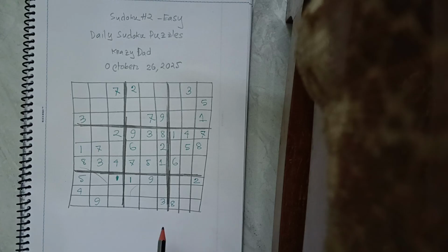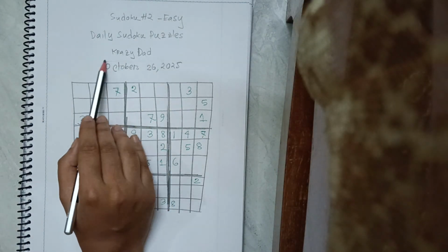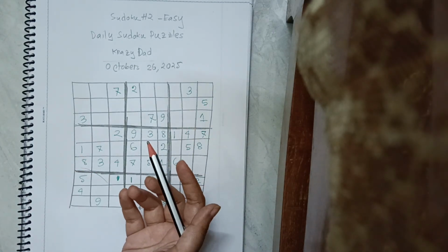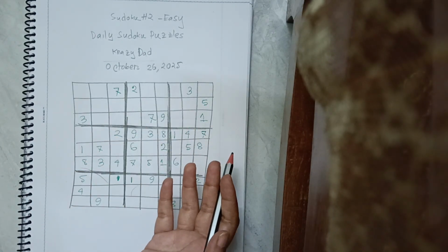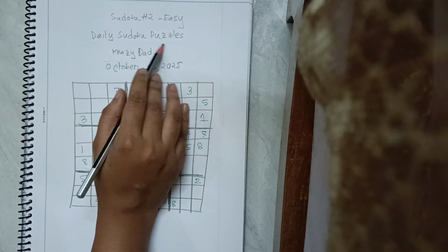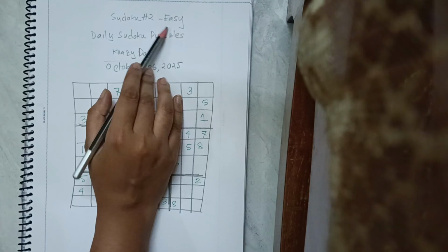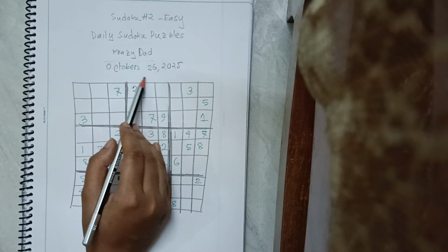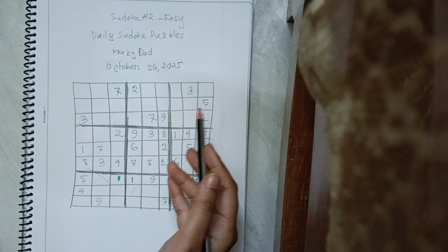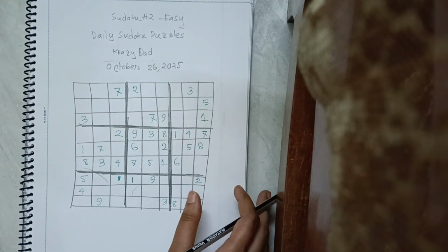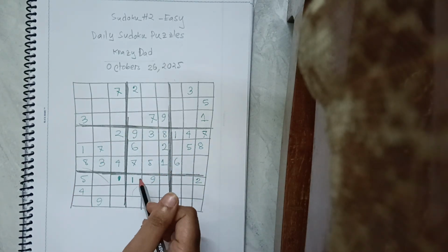Today I am going to solve and teach you one Sudoku from crazydad.com. This is a website where you can solve Sudoku on a daily basis or any other kind of puzzle. This is from Daily Sudoku Puzzles, the number is Sudoku 2, and the difficulty is easy. It is from October 26, 2025. So let me solve and teach you how to solve this Sudoku.